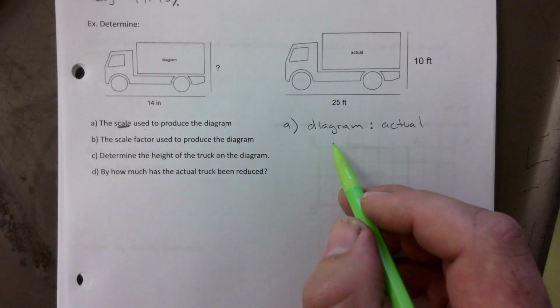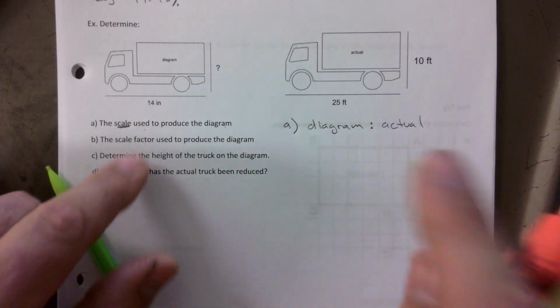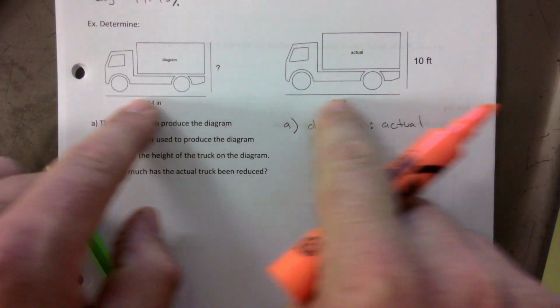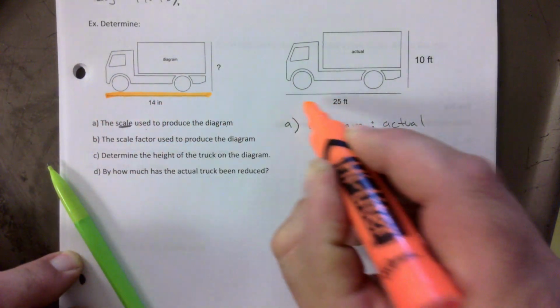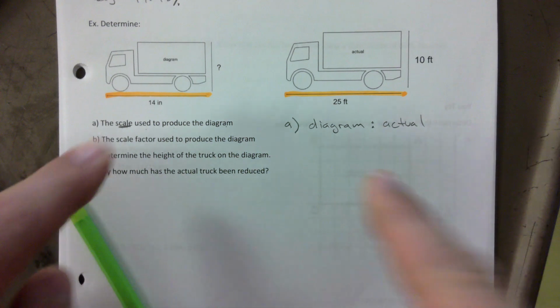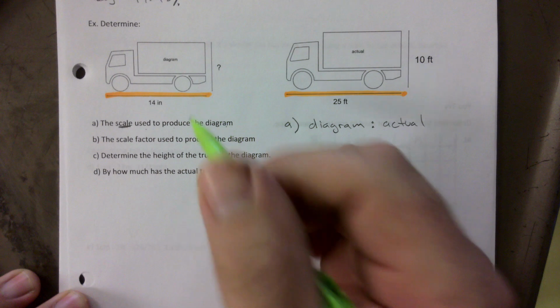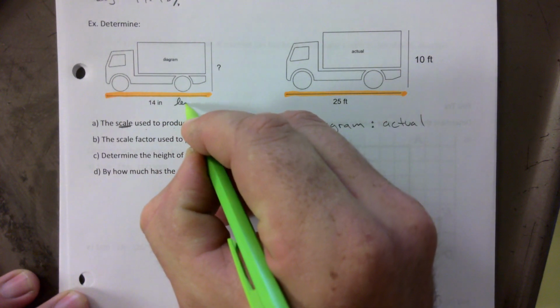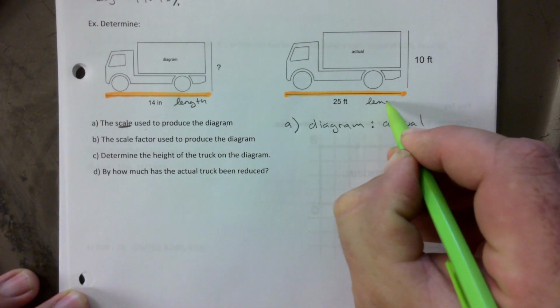So you need to find corresponding measurements, right? In this case, we have both of the lengths of both pictures here. So we're going to write that's a length which matches that one. They're corresponding, right? So this would be length and length, okay?